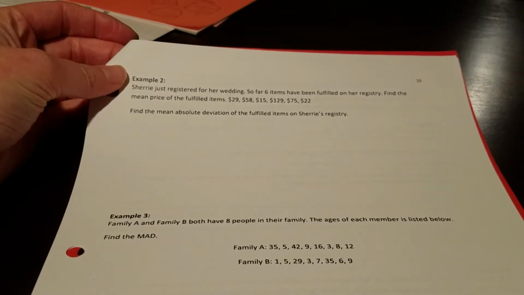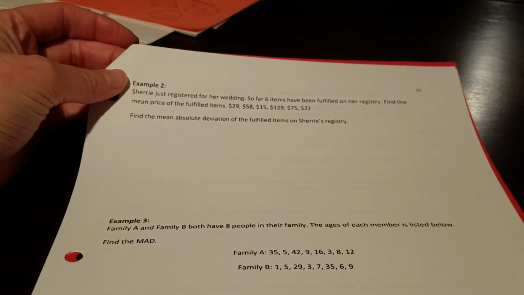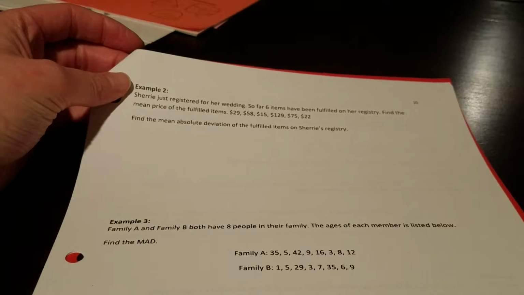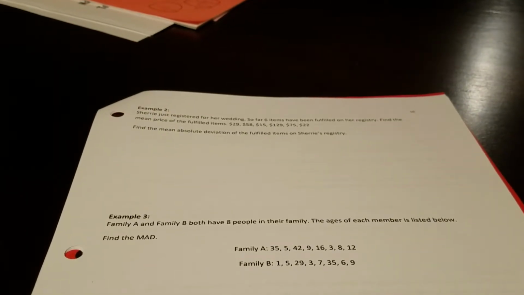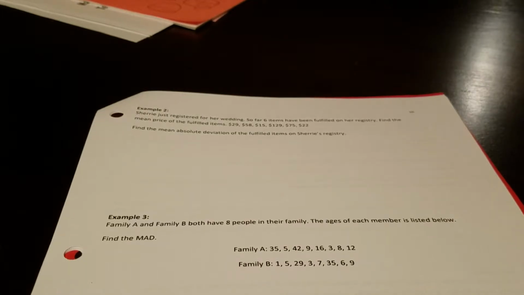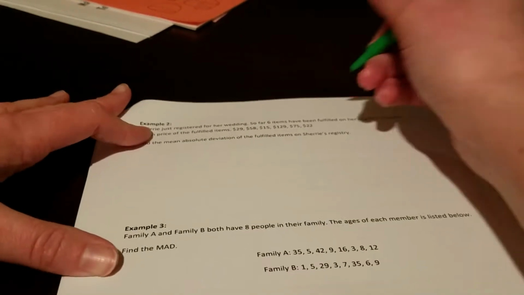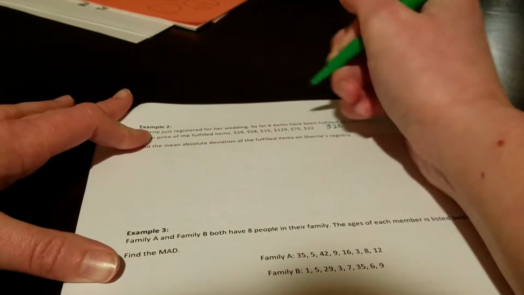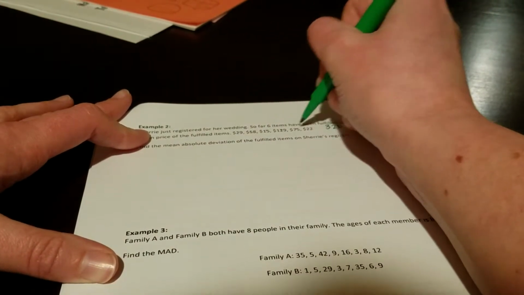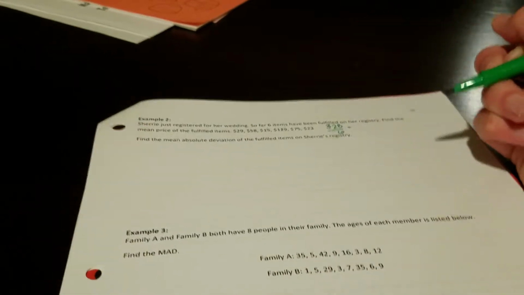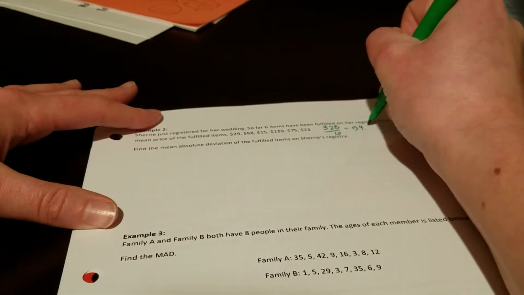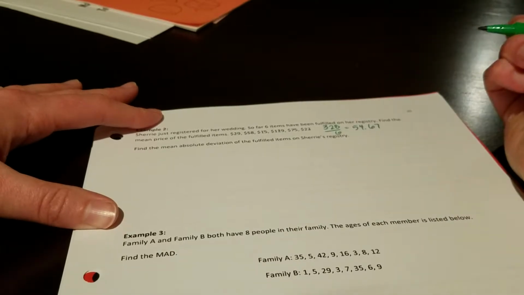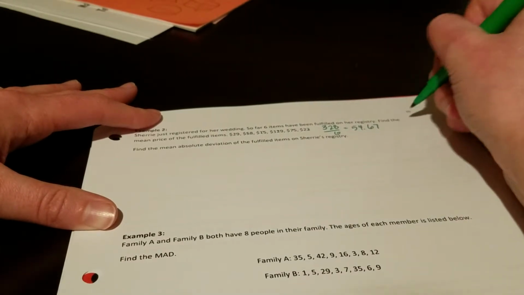Sherry just registered for her wedding. So far 6 items have been fulfilled on her registry. Find the mean price of the fulfilled items. So to find the mean, 29 plus 58 plus 15 plus 129 plus 75 plus 22. 328 for our sum. 1, 2, 3, 4, 5, 6. So divide by 6, and we get 54.67. We're going to round to the nearest hundredth here.